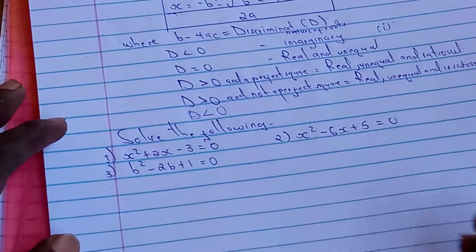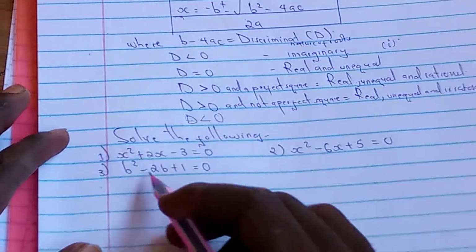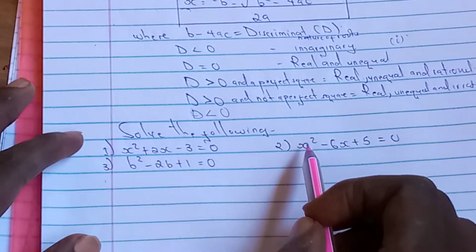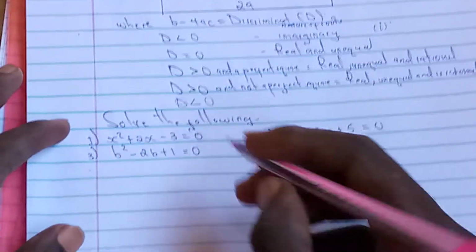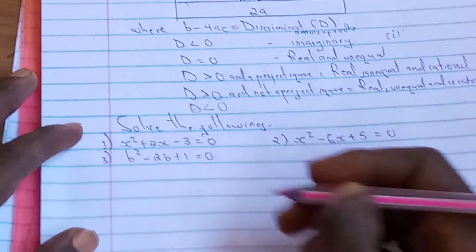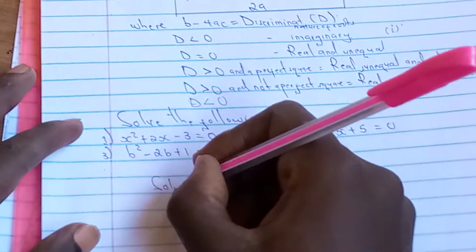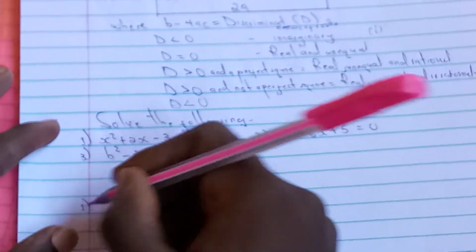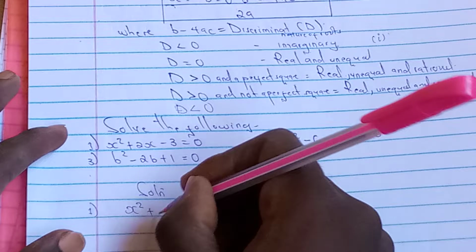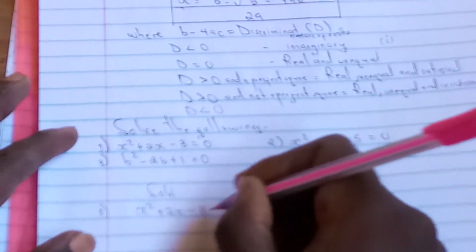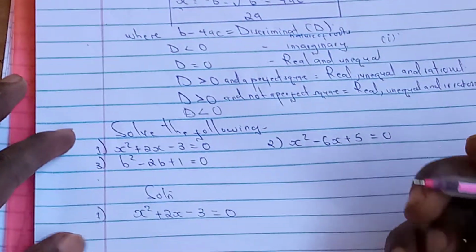So we are going to solve some questions using that formula: question 1, question 2, and question 3. They've said solve the following quadratic equations. Example 1: x squared plus 2x minus 3 is equal to 0.